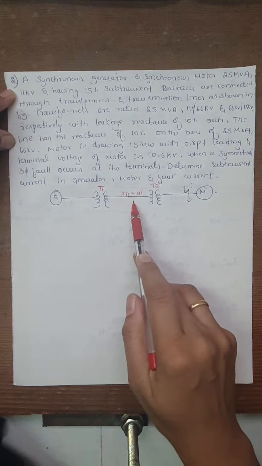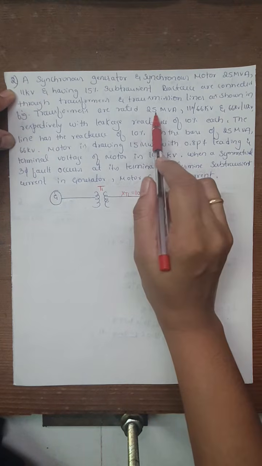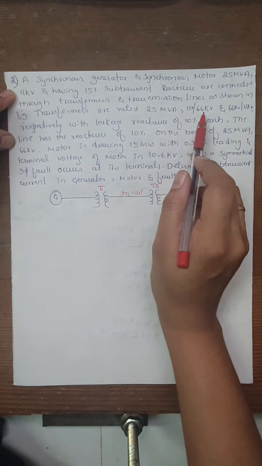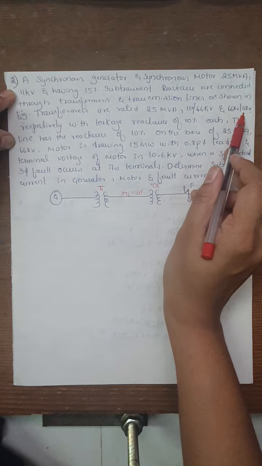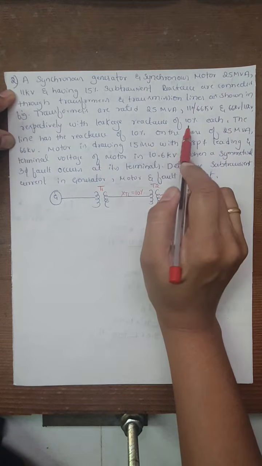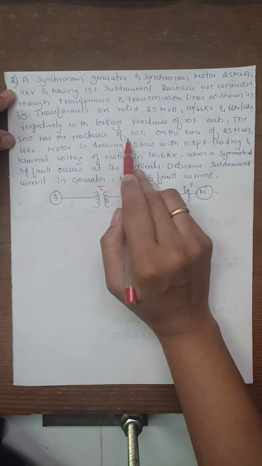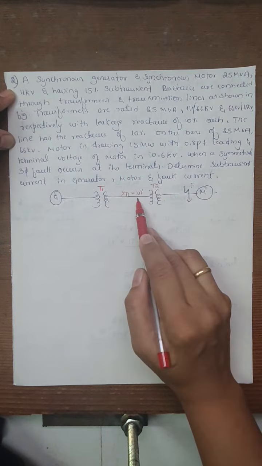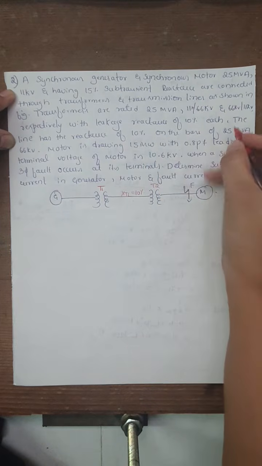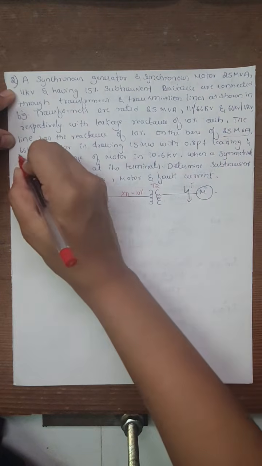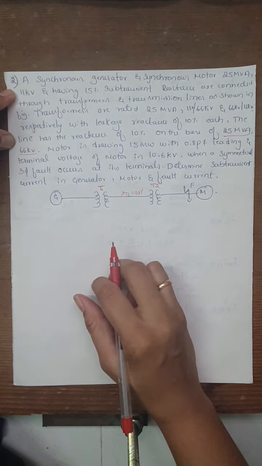The transformers T1 and T2 both have the rating of 25 MVA, 11 kilovolt slash 66 kilovolt and 66 kilovolt slash 11 kilovolt with a reactance of 10% each, and the transmission line has a reactance of 10%. Here you have to consider the transmission line values, that is 25 MVA, 66 kilovolt, as the base power and base voltage.